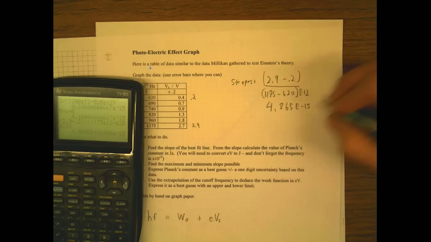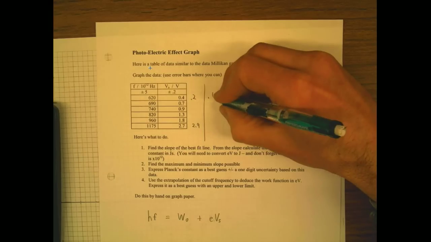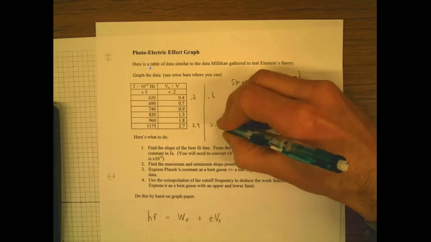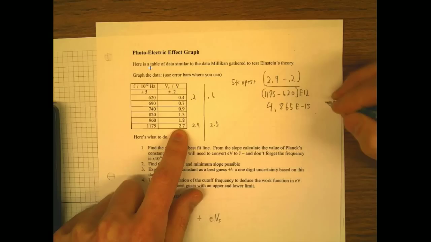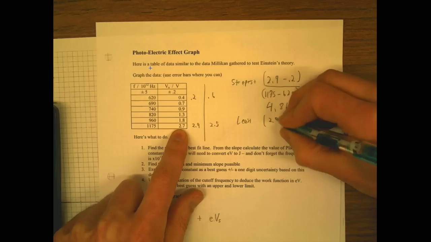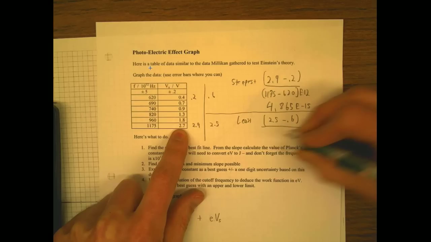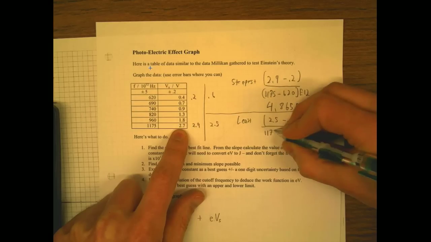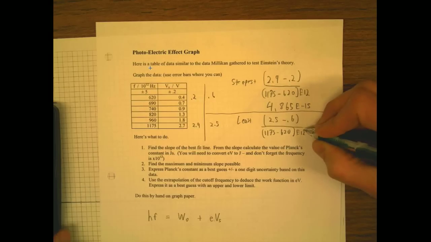Okay. And then the least steep one is going to go from 0.6 all the way up to 2.5. Right, and I'm getting that by saying that it's 2.7 minus 0.2, right? So least is 2.5 minus 0.6 divided by, here, let's draw a line of demarcation like that, right? Divided by 1175 minus 620. And these are, of course, E12, right? Okay.